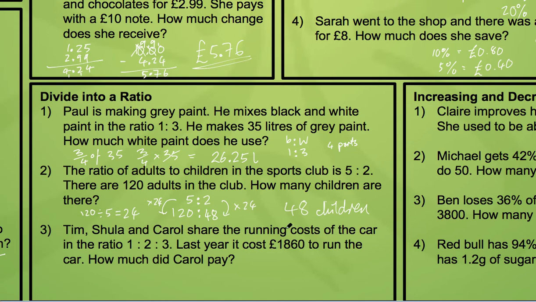Tim, Shula and Carol share the running cost of the car in the ratio 1:2:3. Last year it cost £1,860 to run the car. How much did Carol pay? So Carol pays the highest share, 3. That is 3 out of a total of 6 parts. So 1 plus 2 plus 3 is 6 shares, 6 parts in total. She's paying for half of it, 3 out of 6.